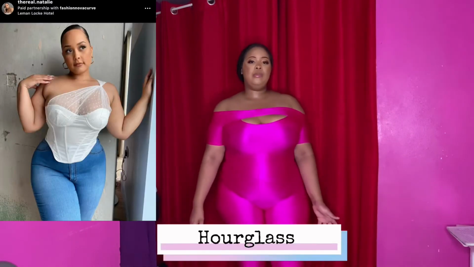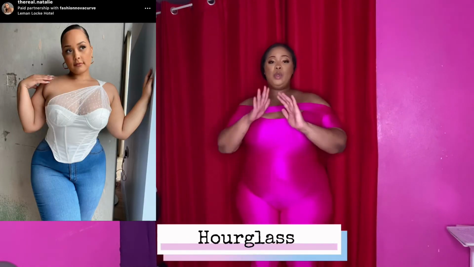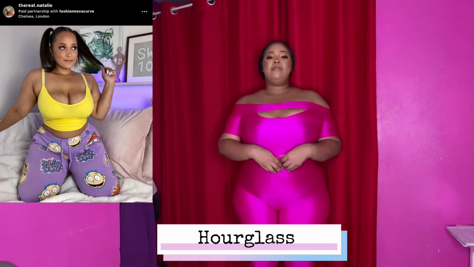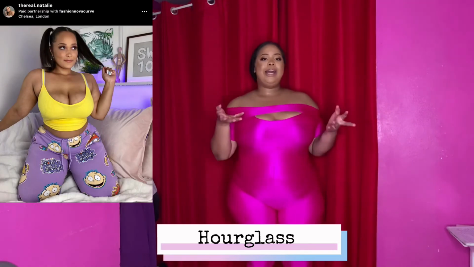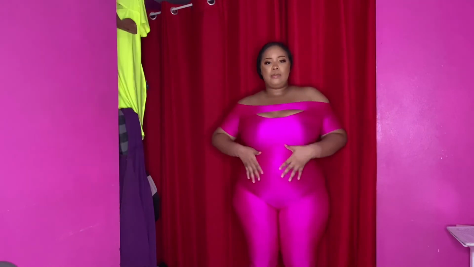So hourglass would be if your shoulders and hips are very close in shape and that your waist is very defined. So that would be an hourglass. So you have a small waist, broad hips, broad shoulders. That would indicate that you have an hourglass shape.